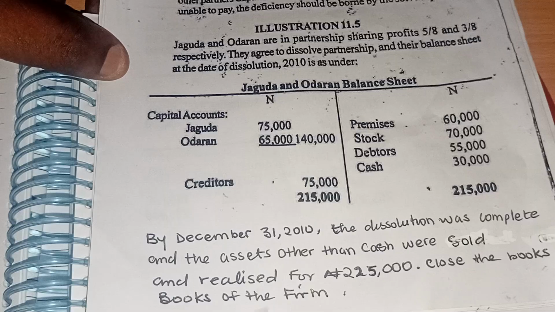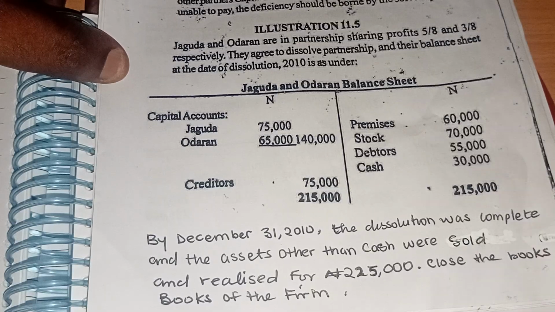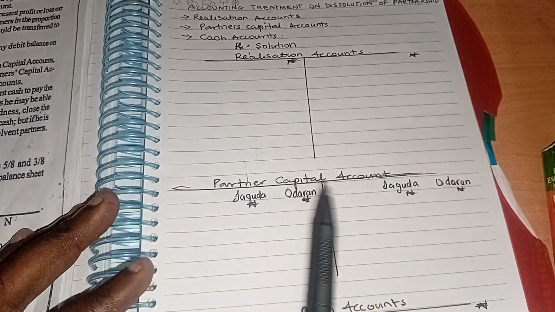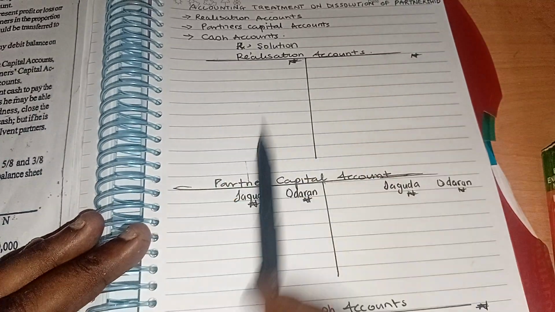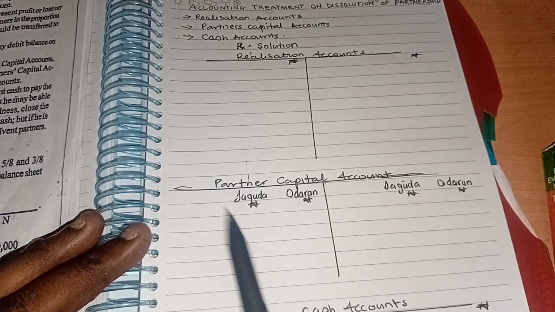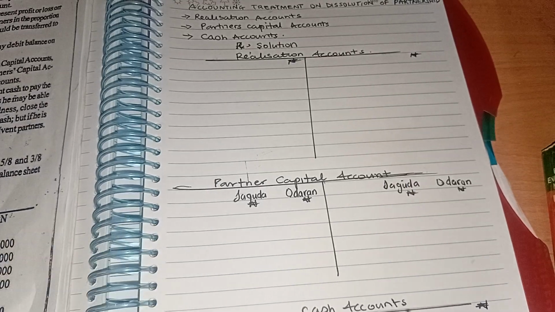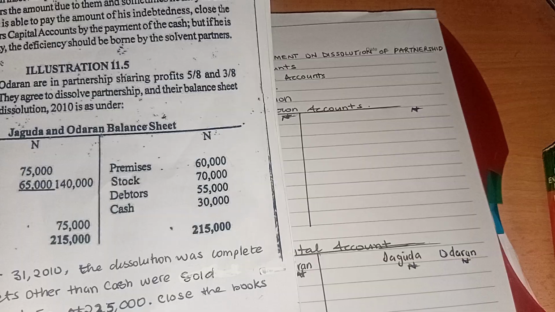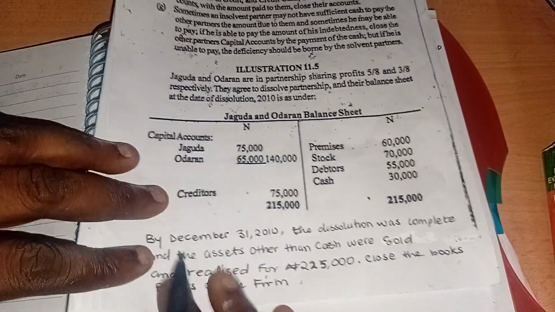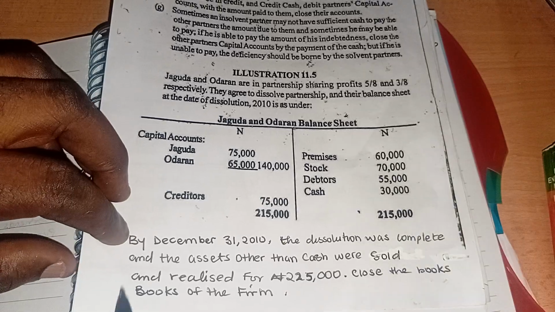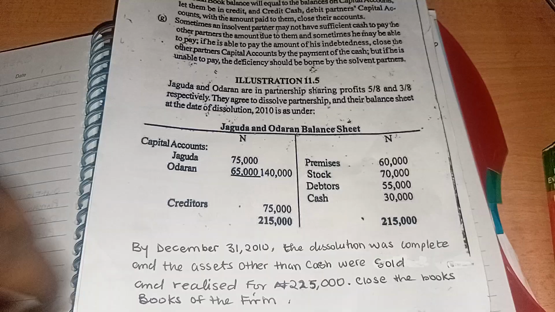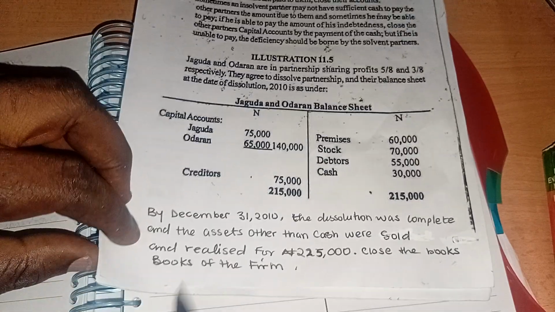Now, to close the books of the firm, the first thing is you draw your realization account. Like I said, these are the three accounts: the realization account, the partners capital account, and the cash account. Okay, let's get started. Like I always advise, you start with the additional information before you come to the main accounts. So let's start with the additional information.